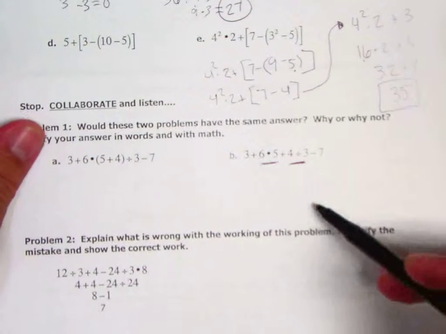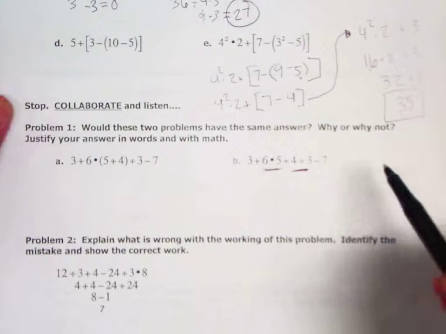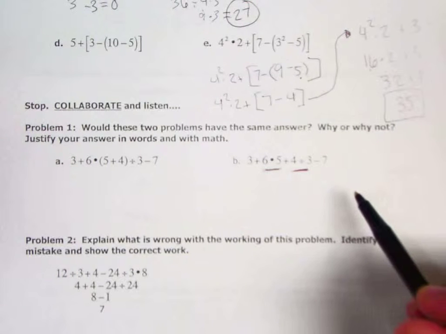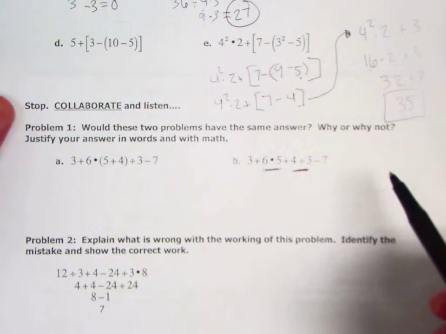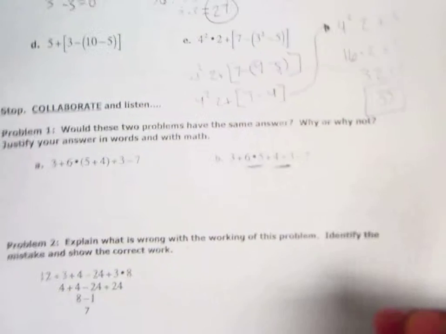That's all you're supposed to do with these problems. And that is it. This is Cycle 1, Algebra 1. And that is order of operations.